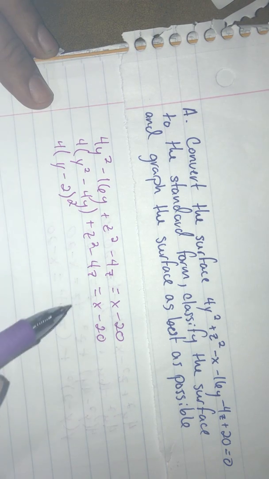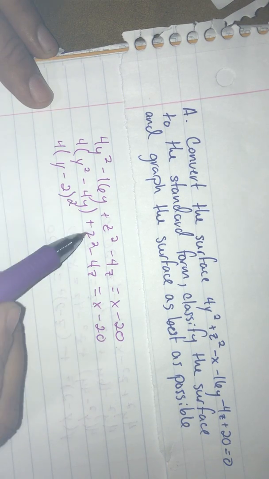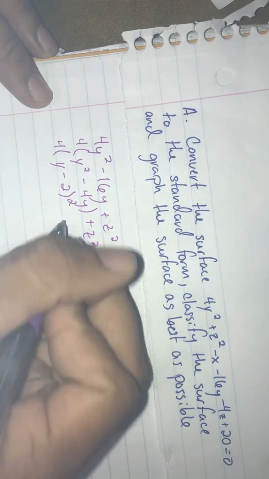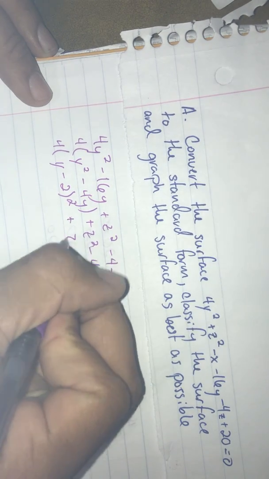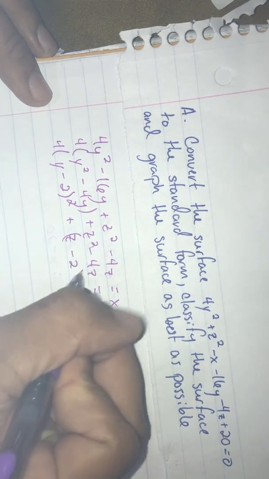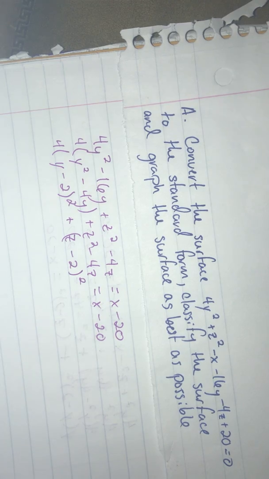Now that we did that, we're going to have to add that over to the other side. We added a 4, so we're going to have to multiply it by this 4, and add that over to the other side. We'll do that in a second, though. And then same deal with this one, z squared minus 4z. We're going to go z minus 2 squared. So that's basically the entire square completion that we have to do. So that equals x minus 20.